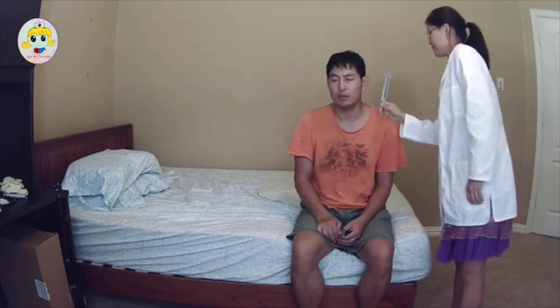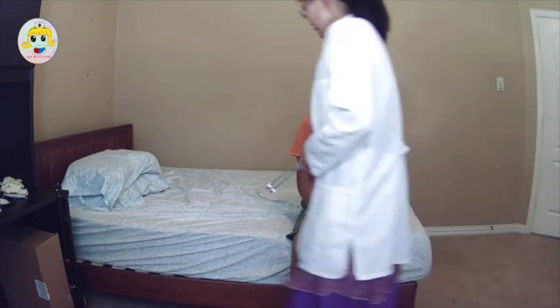Cannot hear it. Okay, for the Weber test, the patient could hear the sound equally in both ears. And for the Rinne test, the air conduction is longer than the bone conduction, which means the hearing is normal for the patient. This is the end of the ear test.